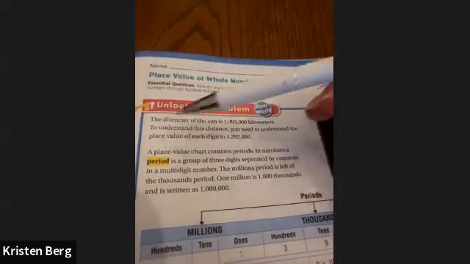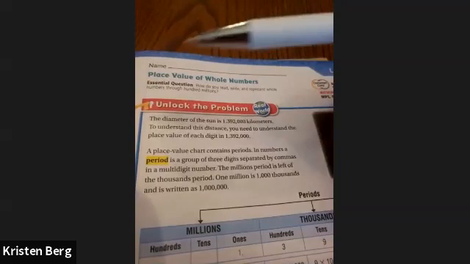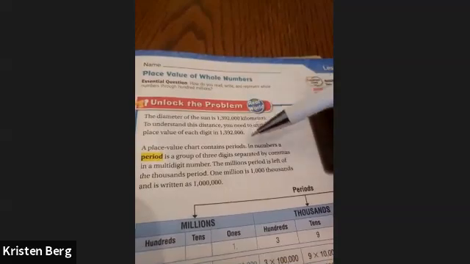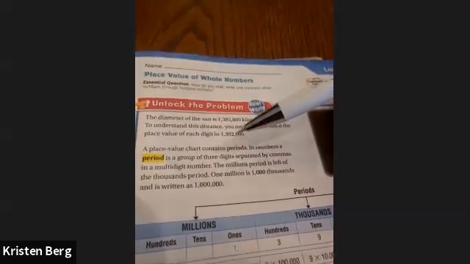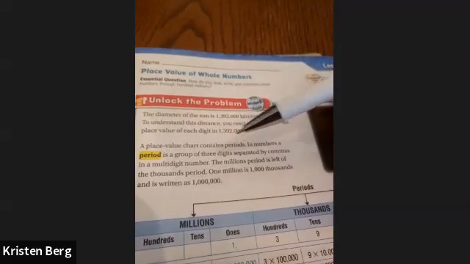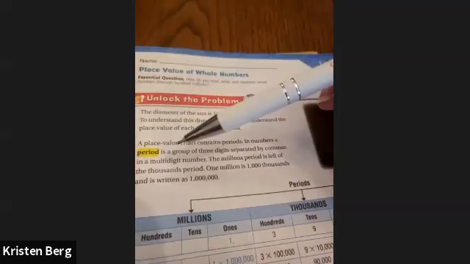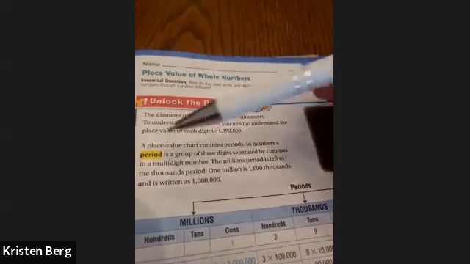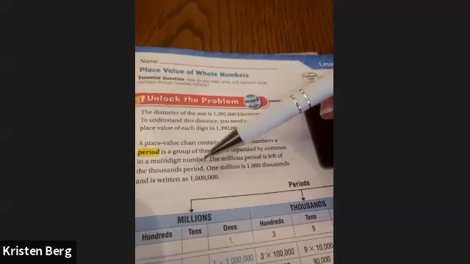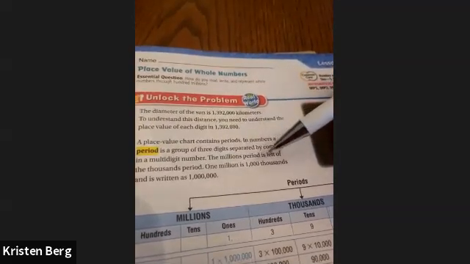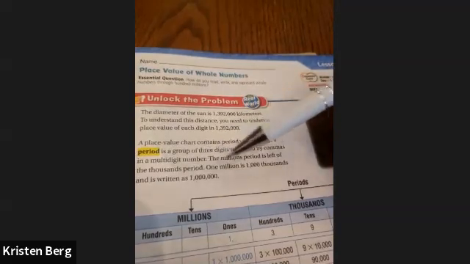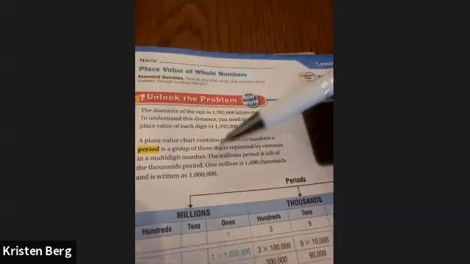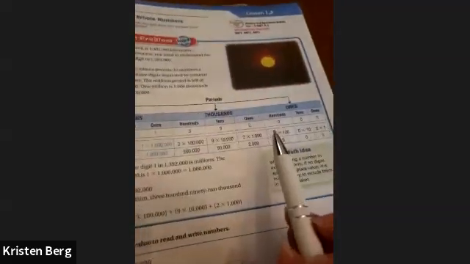To start, it says the diameter of the sun is 1,392,000 kilometers. To understand the distance, you need to understand the place value of each digit in this number, 1,392,000. A place value chart contains periods. A period is a group of 3 digits separated by commas in a multi-digit number. The millions period is left of the thousands period, and 1 million is 1,000 thousands and is written as 1 million. So here's what it's showing you.